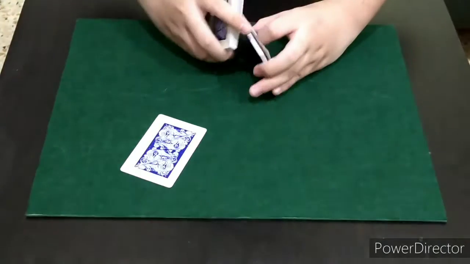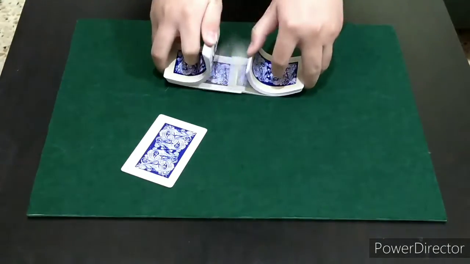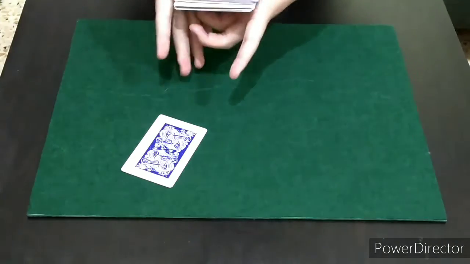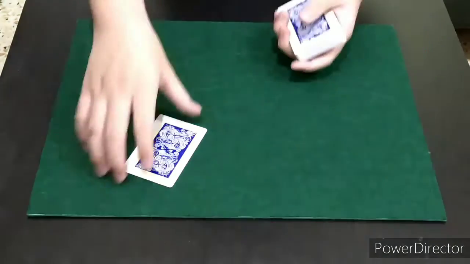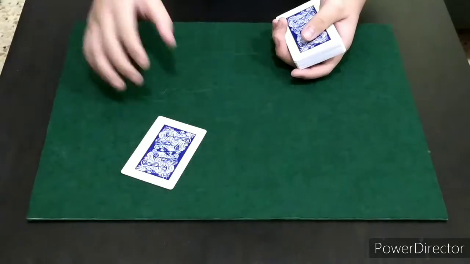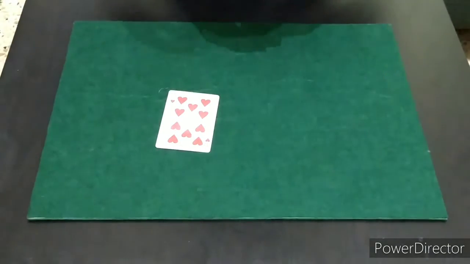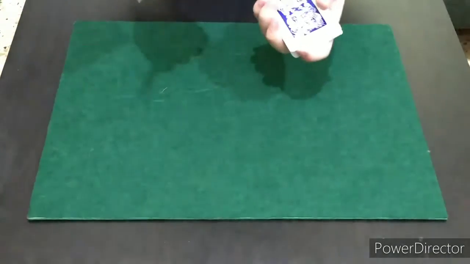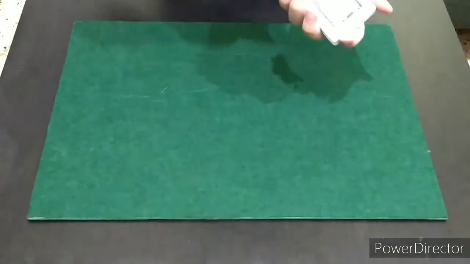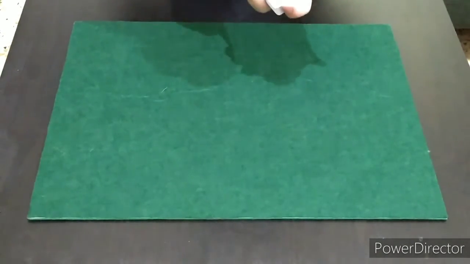And I'm going to shuffle the deck again just to be sure. And of course I don't have a spectator, so I'll be looking at the card. It's the Ten of Hearts. So there, Ten of Hearts. Going to put it in the middle.